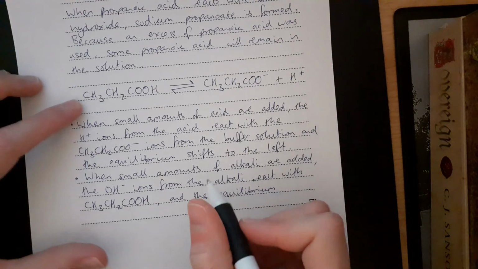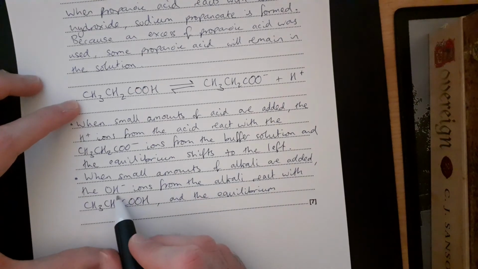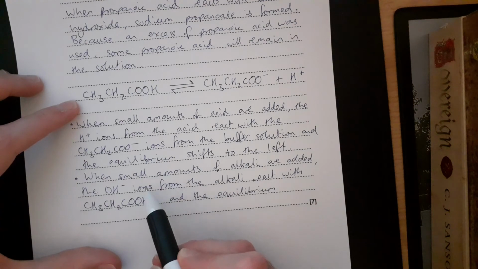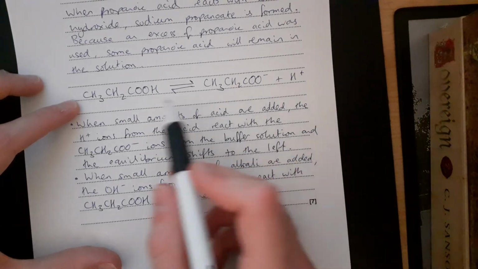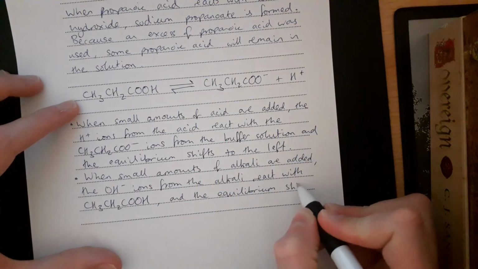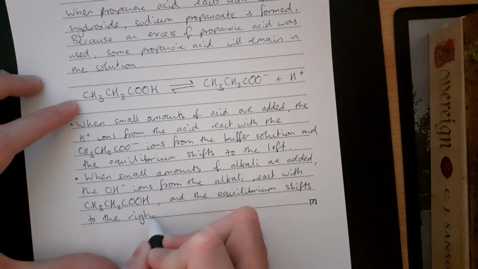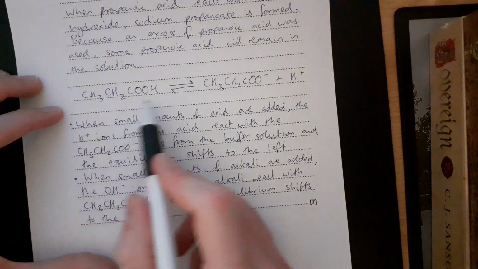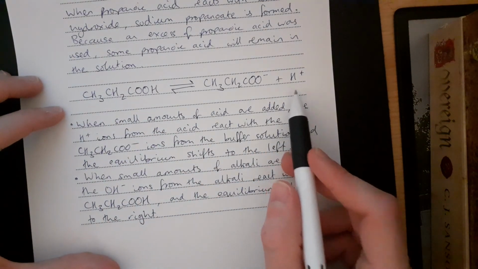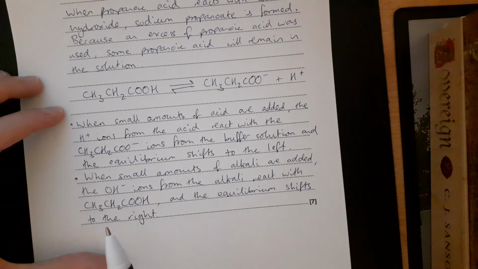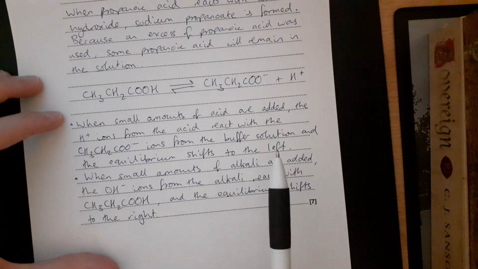Okay, because we're going to be using up the propanoic acid by reacting it with the hydroxide, so therefore we're going to shift this way. It's going to make water and it's going to make propanoate ions, so the equilibrium is shifting to the right. And remember, with this question, it's always the same. Okay, as long as you write your equilibrium out this way, which you would do because you're trying to show the acid dissociating, then alkali is always going to shift the equilibrium to the right, and acid is always going to shift the equilibrium to the left.